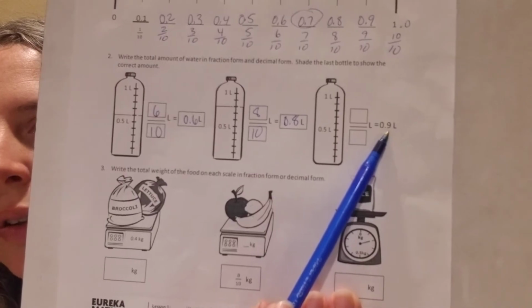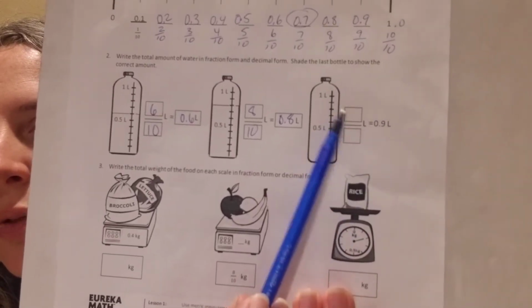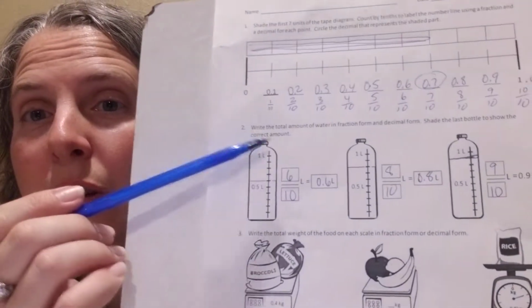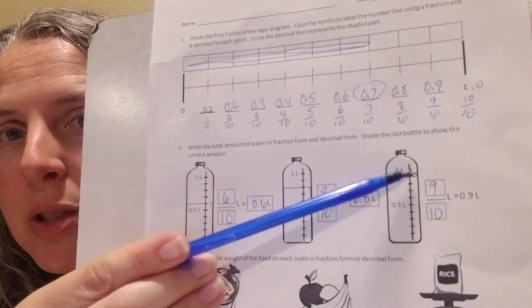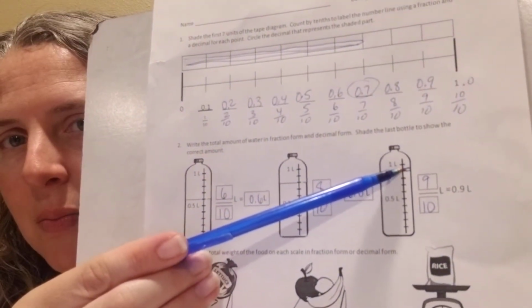They're telling you that they want it to be 9 tenths. Write that fraction. Should be numerator 9 and denominator 10. Count up to the 9 tenths or count down. Because you know, 10 tenths would be at the top. So 9 tenths would be one less than that.